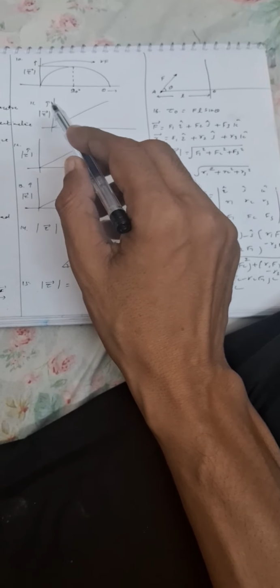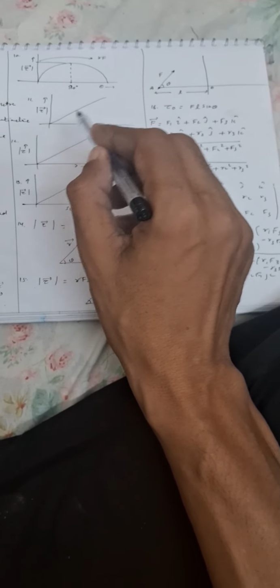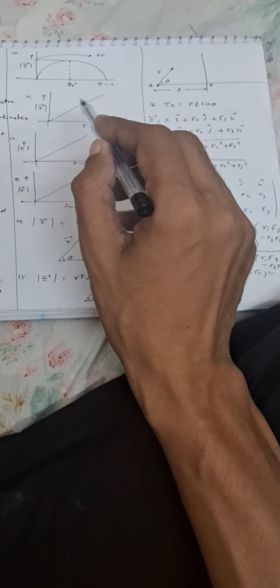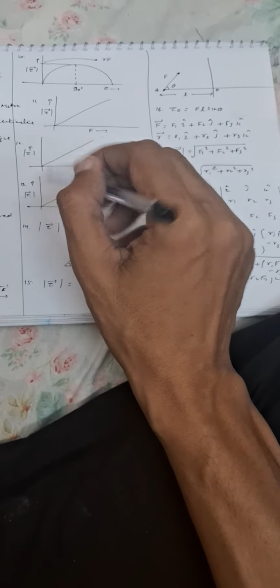Next is if we draw graph between magnitude of torque and force, so it is proportional to the magnitude of force, so the graph will be a straight line. Next is if we draw graph between magnitude of torque and R, it will again be a straight line. Next is if we draw graph between torque and sin theta, it will again be a straight line.